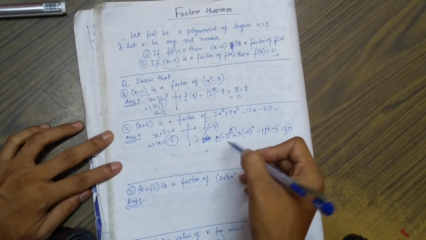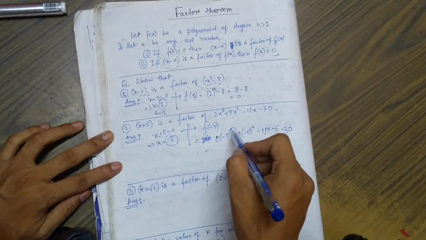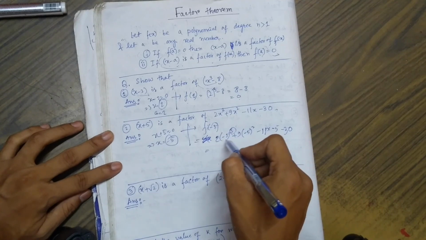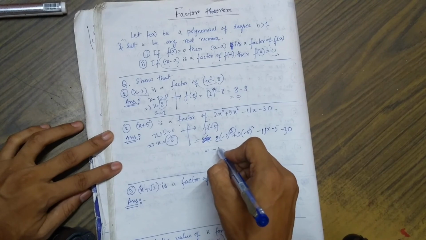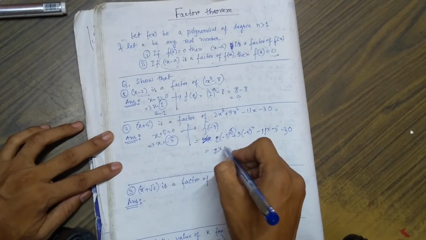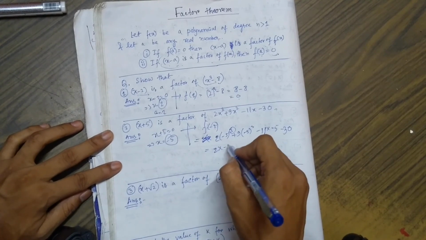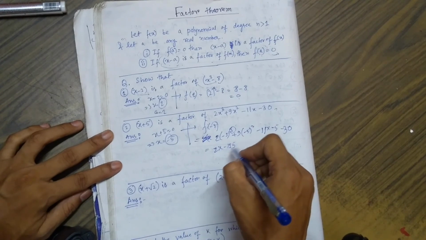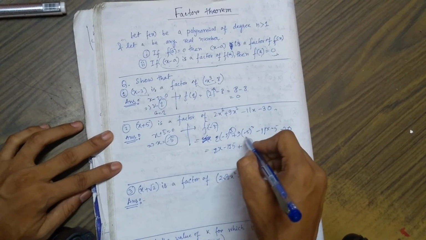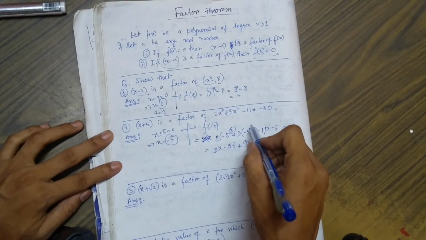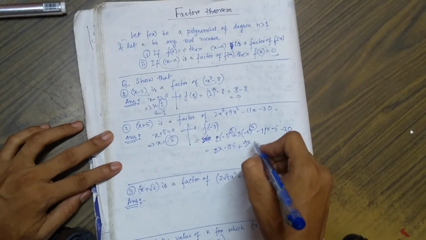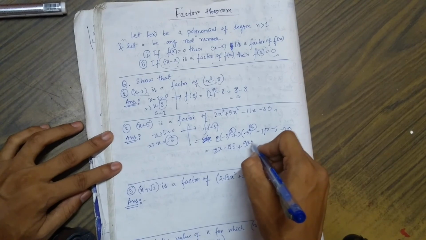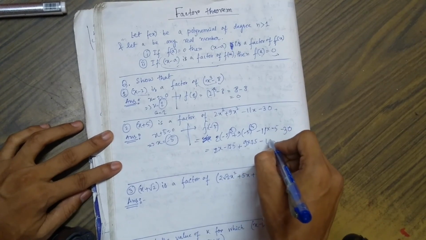What I said in my previous class: if there is any odd power and in the base there is a minus sign, the minus sign will remain there. So it will be 2 multiplied by minus 5 cubed, which is minus 125, and plus 9 cross. Now see, 2 is an even power, so this minus will get absorbed. So it will be only 5 squared, which means 25.